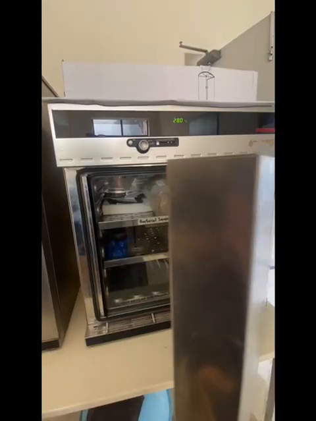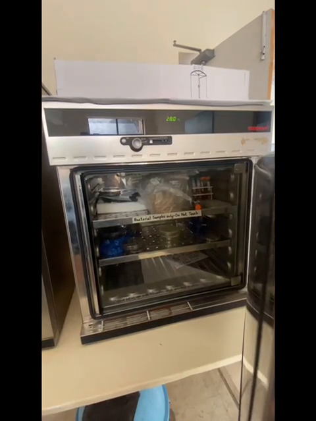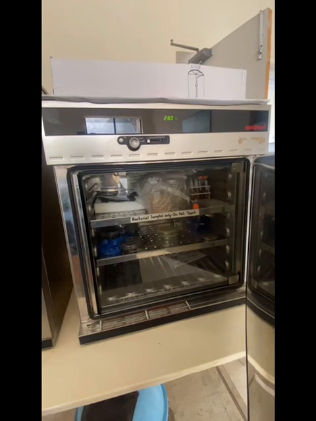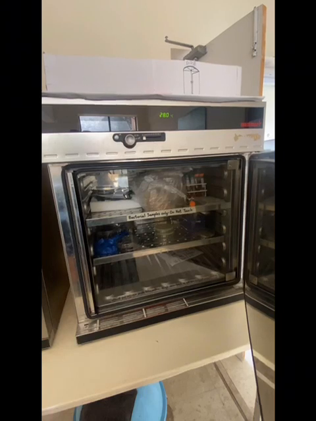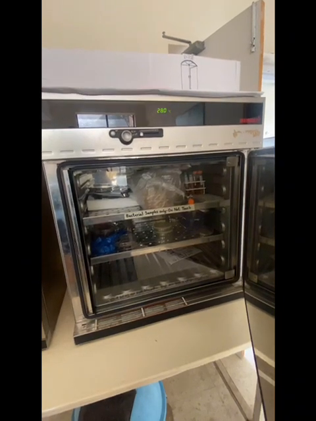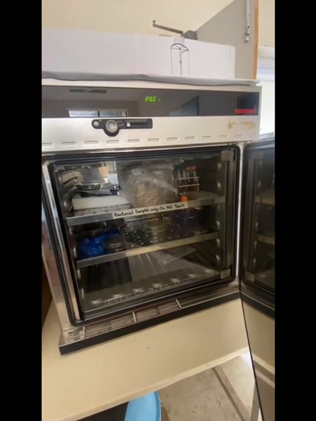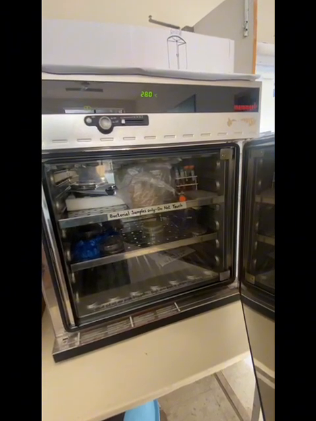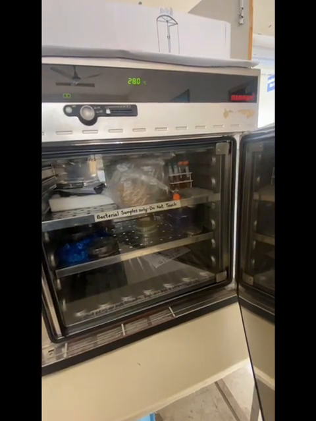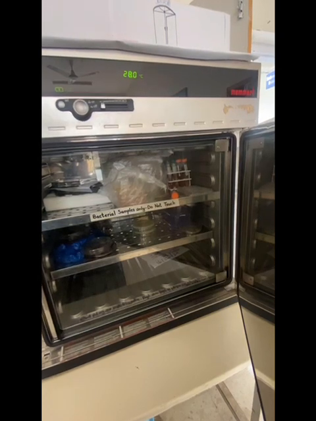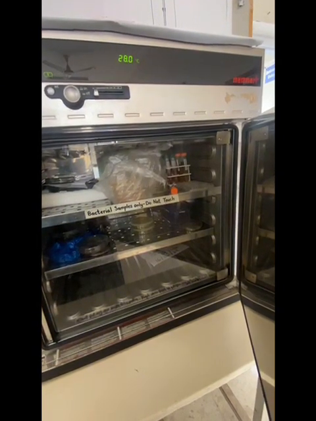Most growth incubators allow precise temperature control within a range typically between ambient temperature and 50 degrees Celsius, depending on the requirements of cultures being grown. Some models offer both heat and cooling capabilities for a wider range of applications. Certain cell cultures and microorganisms require specific humidity levels for optimal growth. Growth incubators often feature humidity control systems to maintain the desired moisture content within the incubation chamber.